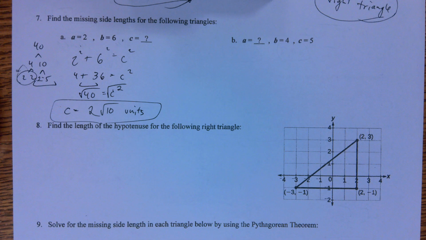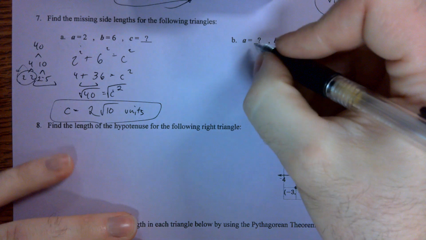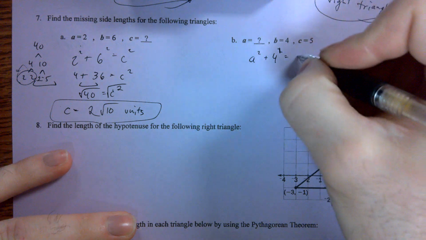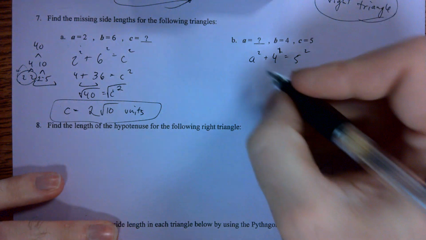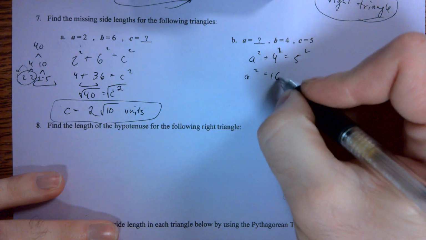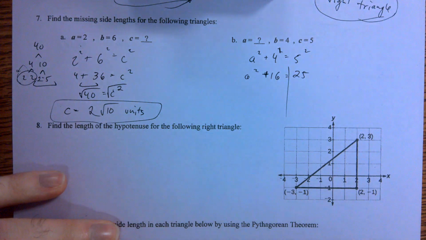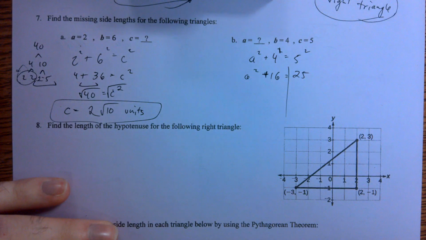Same thing over here with B. I'm going to plug in nothing for A, 4 for B, and 5 for C. A squared equals 16, A squared plus 16 equals 25. Now if I want to get A all by itself, I got to move that 16 over to the right. How can I do that?